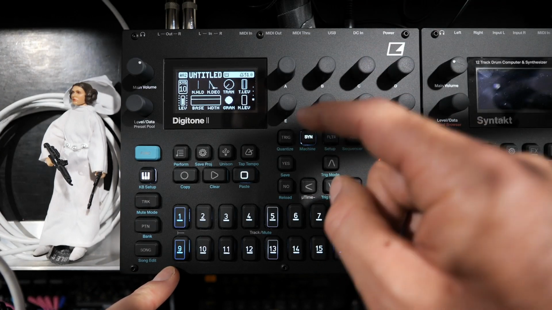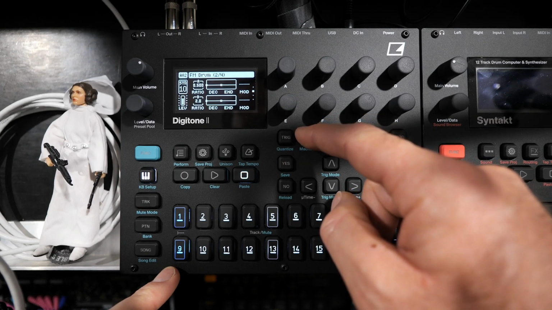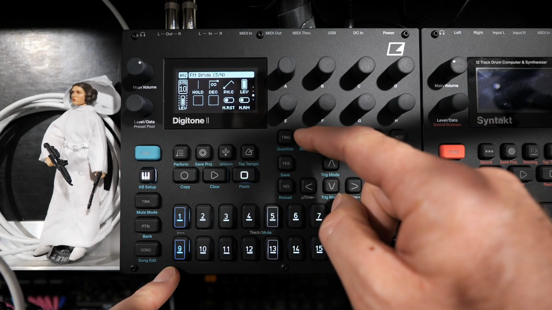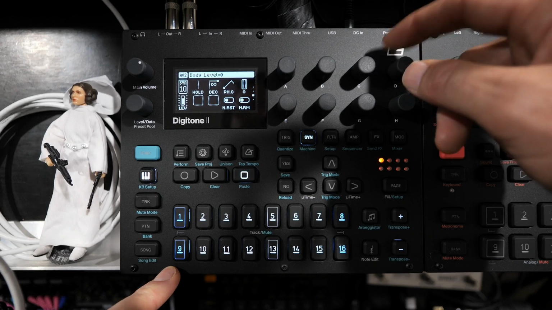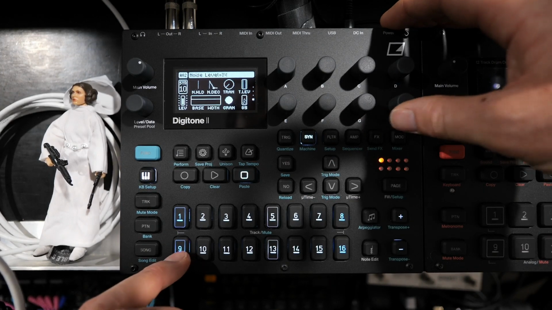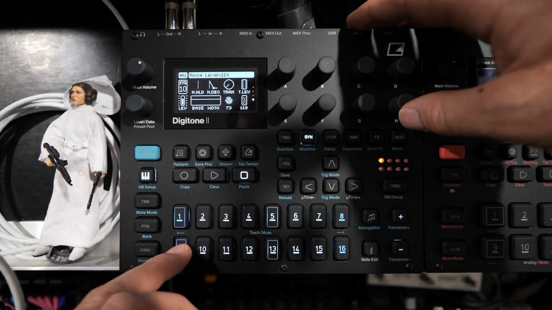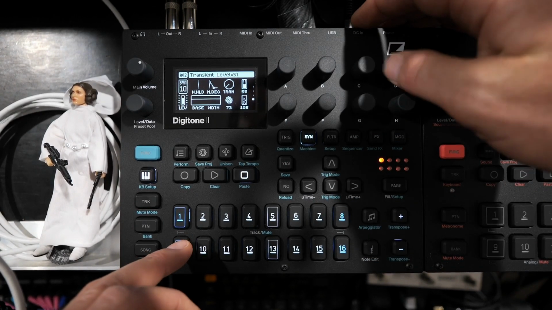Shouldn't matter, because what I'm going to do is drop my body level all the way down and get some crunchy noise, and some transient.